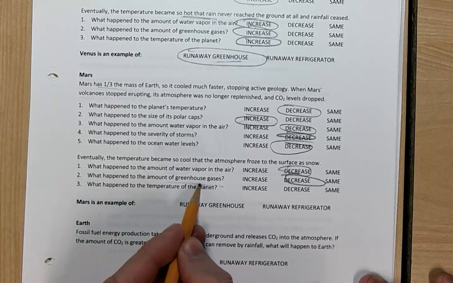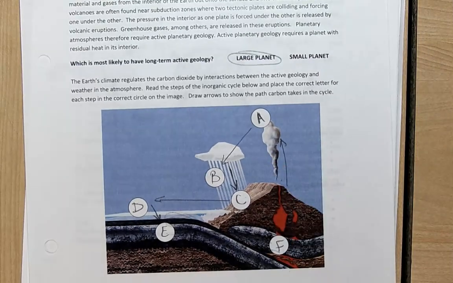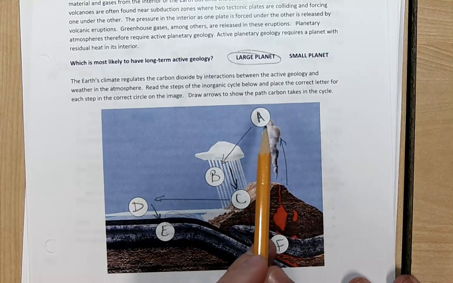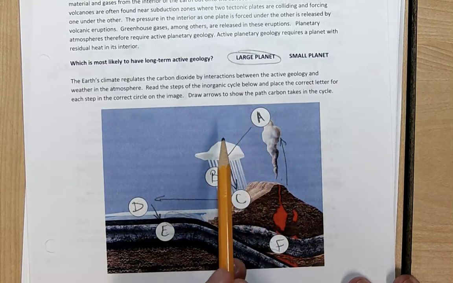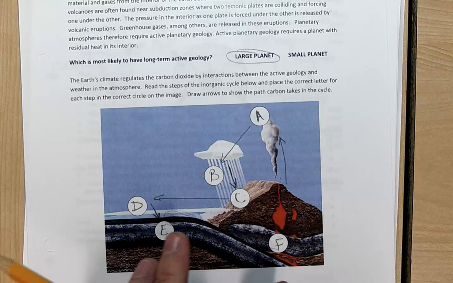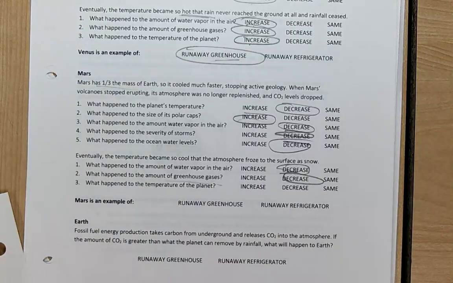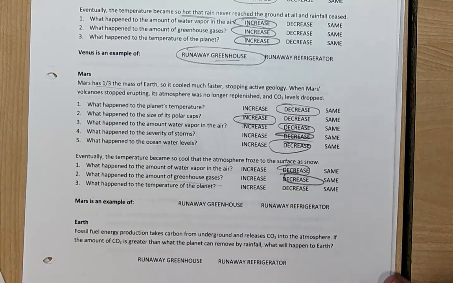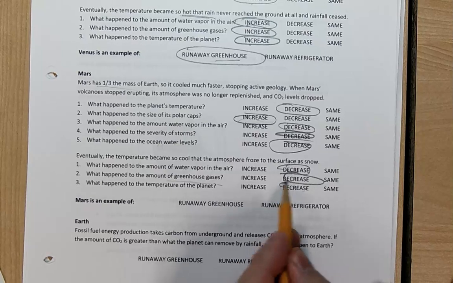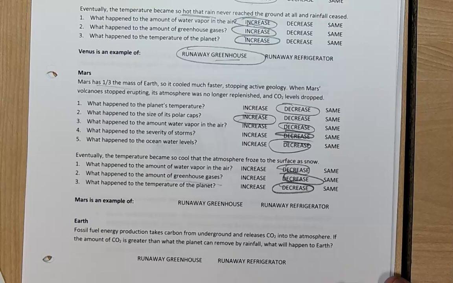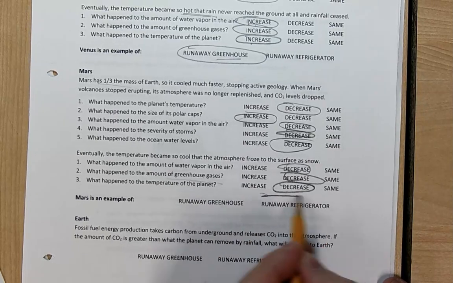Right? Remember, what are the two main greenhouse gases in the atmosphere? Carbon dioxide and water vapor. And when all that carbon dioxide and the water vapor rained out and froze on the surface, the atmosphere got thinner. The atmosphere was thinner with less greenhouse gases. So if there are less greenhouse gases in the atmosphere, you're going to have a weaker greenhouse effect, and the planet gets even colder and it freezes. That's a runaway refrigerator, right?